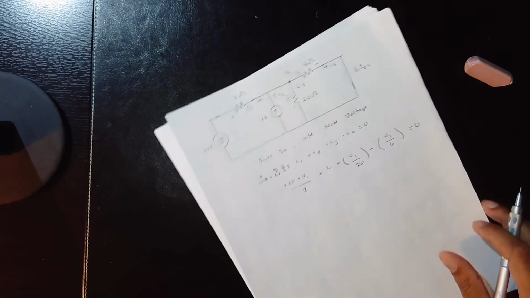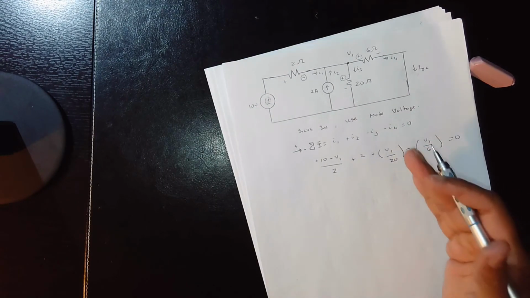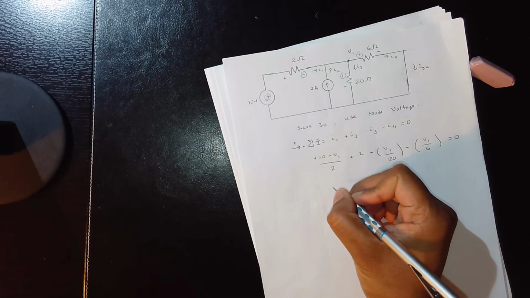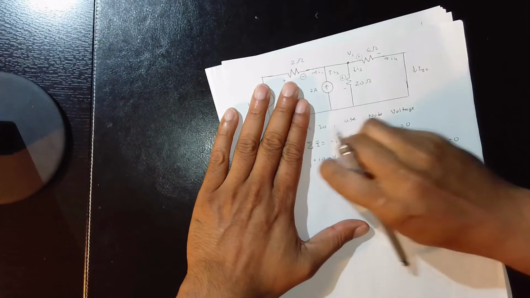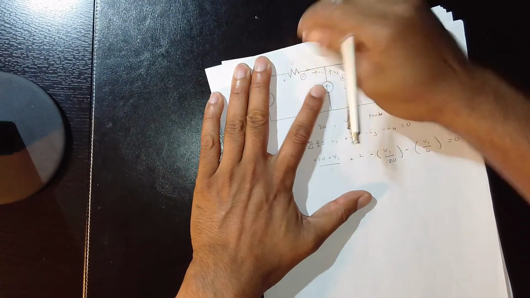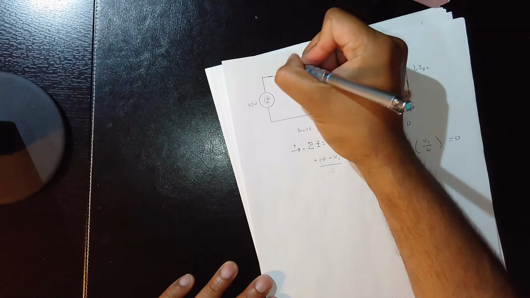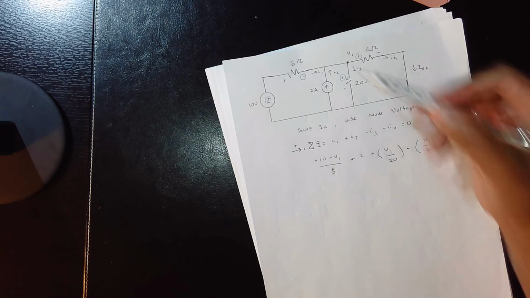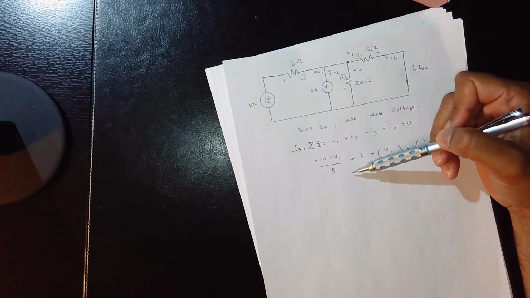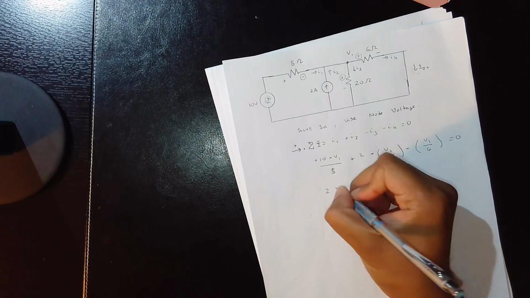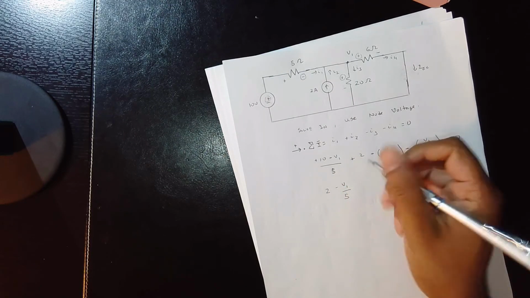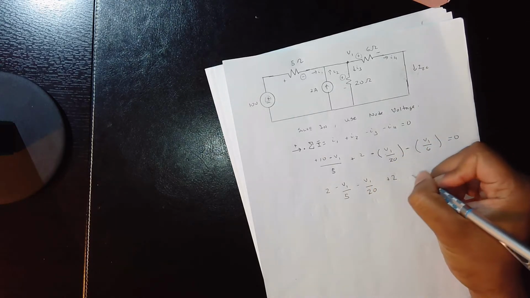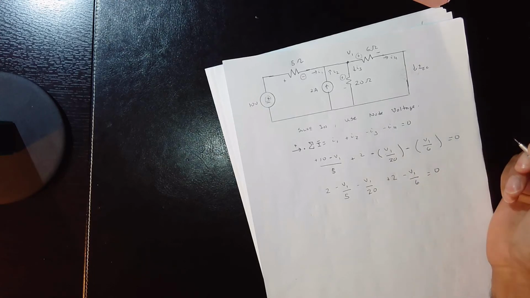Now, going through the math, I'm a bit right-handed, so it's a little diagonal. You have to apologize. How do I break this down? I'm sorry, this is going to be a 5 ohm. Let me go back and change this. This is wrong. This is 5 ohms here. Apologize for the original problem. Please forgive me. So this is a 5, this is a 5. Make sure you make that change. So 10 divided by 5 is 2 minus V1 over 5, minus V1 over 20, plus 2 minus V1 over 6 is equal to 0.